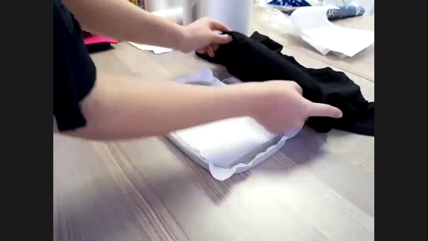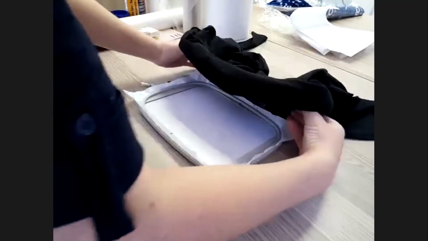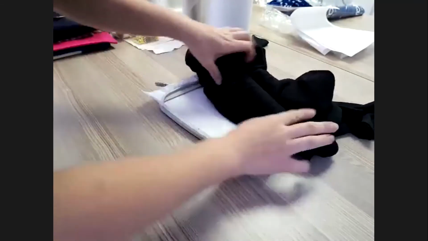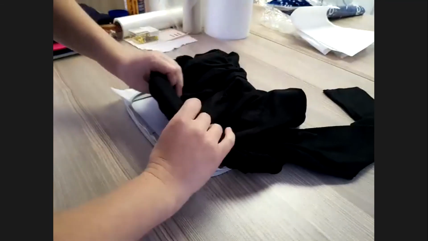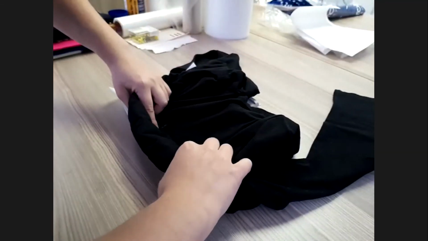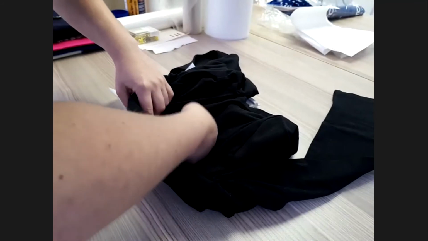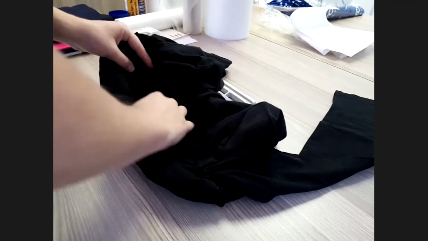Then what I do is I take my t-shirt and I just open it up so that the roll goes to the bottom or to the back. And I use the lines on my embroidery frame, all of them do have lines, and I align the middle dot. You can also use the grid to help you frame it straight, but I kind of don't use it anymore.